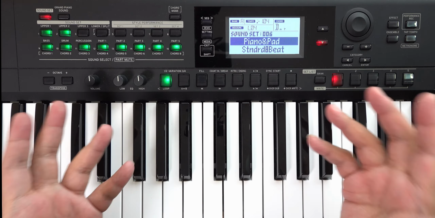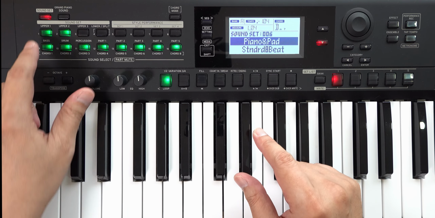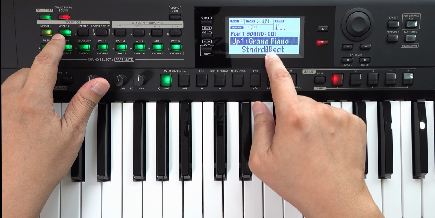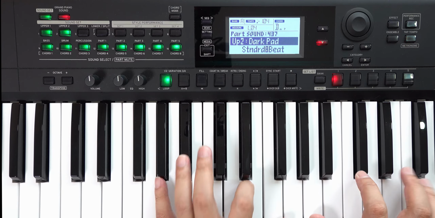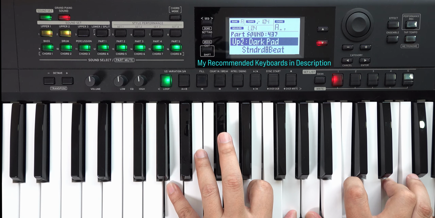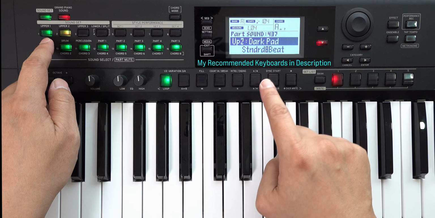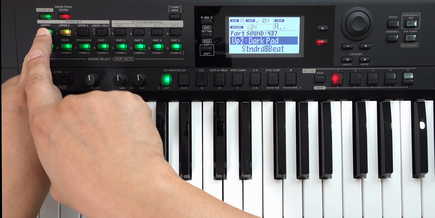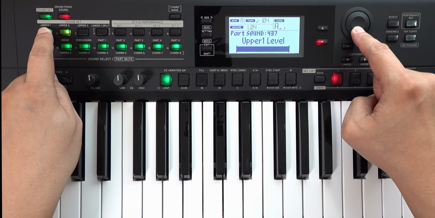What if you would like to adjust how loud each of these layers should sound? This is what you need to do. Right now I have grand piano on layer 1 and a dark pad on layer 2. If I want my grand piano voice to be louder, all I need to do is hold on to the corresponding button for the layer and turn the dial.